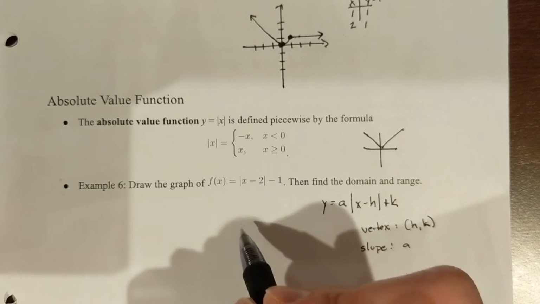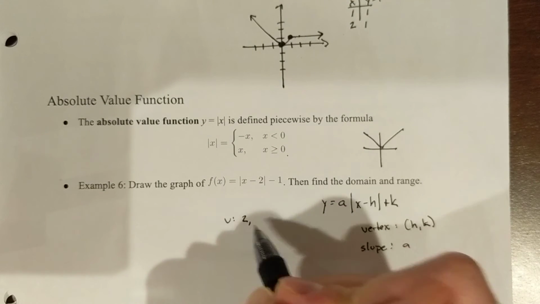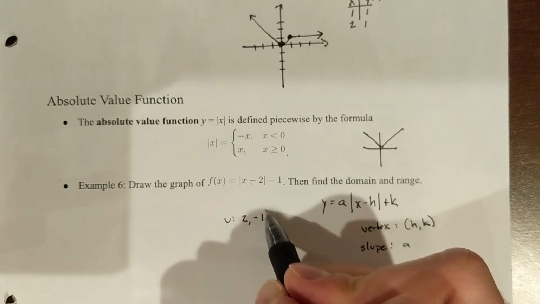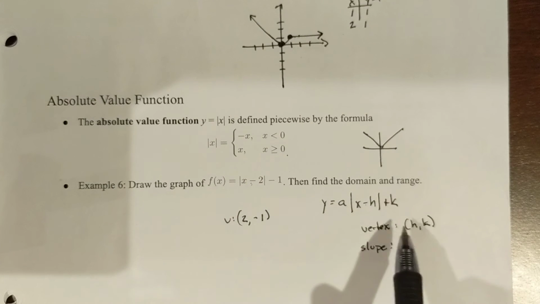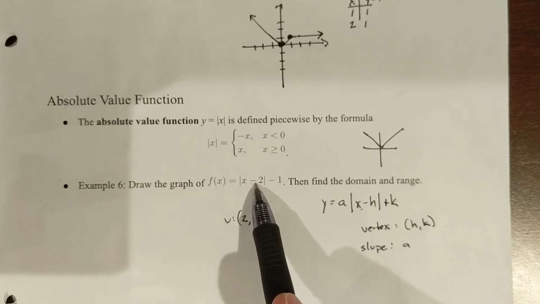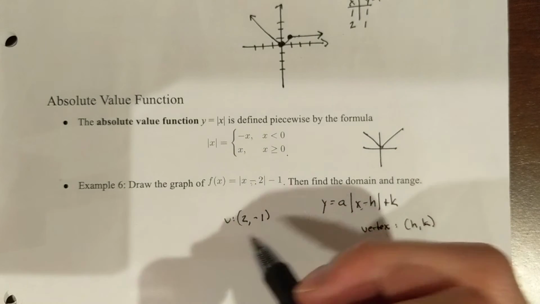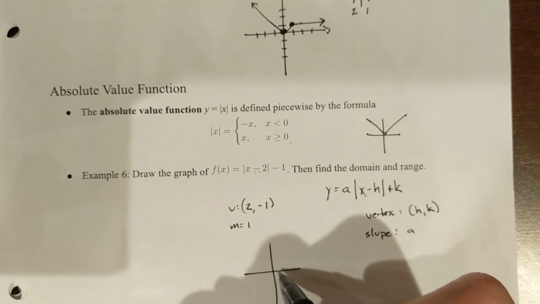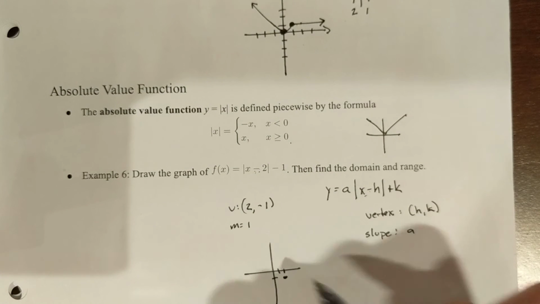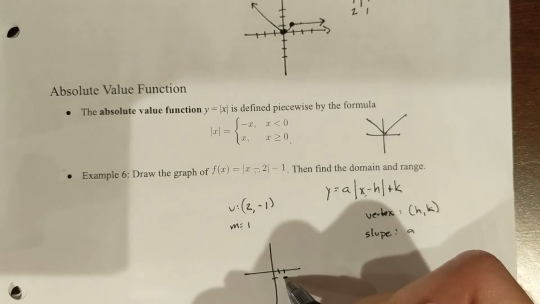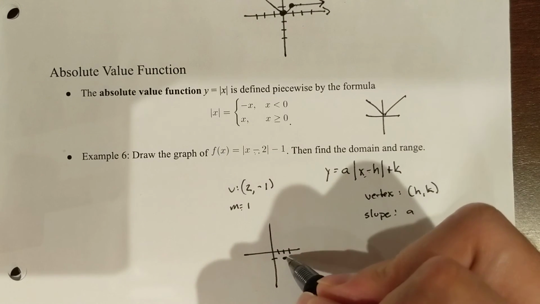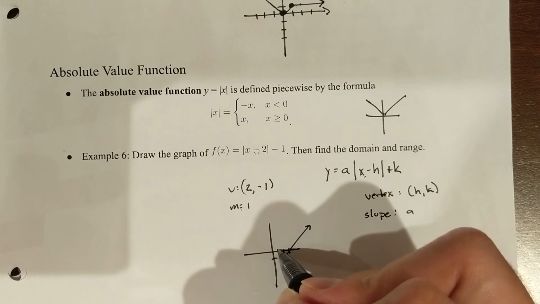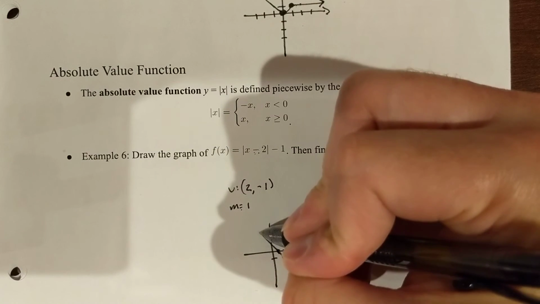So this function has its vertex at positive 2, because the equation already has a negative sign, so that negative doesn't count. For k, it does. In general, the h value is always the opposite of what it appears, and the k value is always exactly what it appears. This one is going to have a slope of 1. So when I plot this, over 2 and down 1, there's my vertex. Now if my slope is 1, from this point I go up 1 and over 1. There's one side of the V, and for the other side I go up 1 and over 1 the other way.